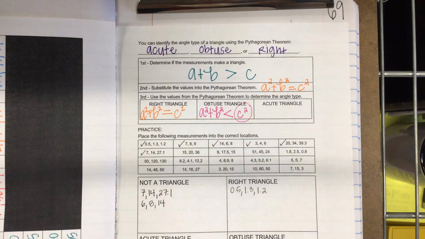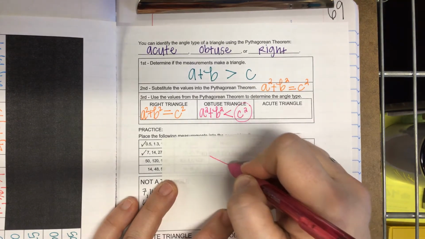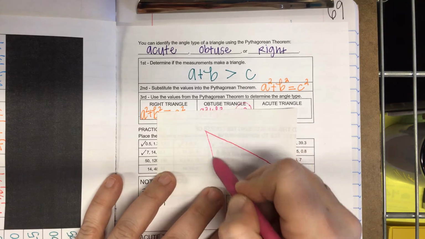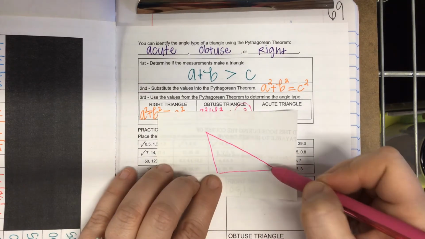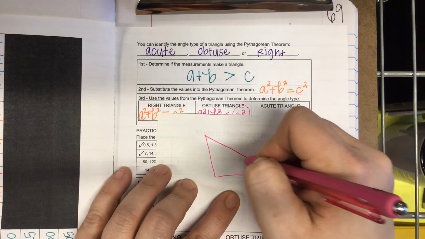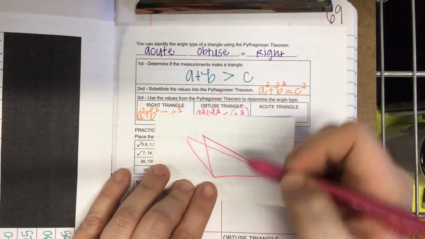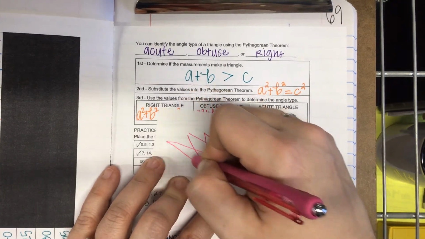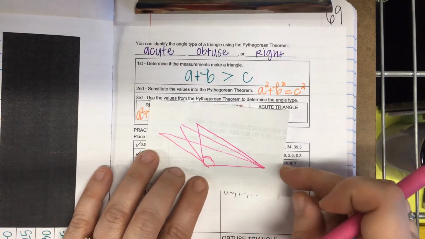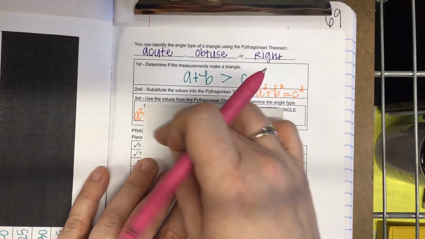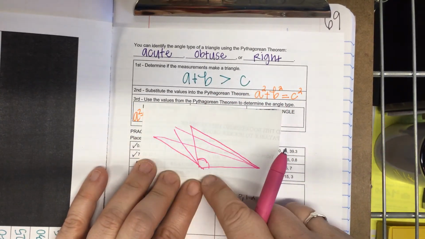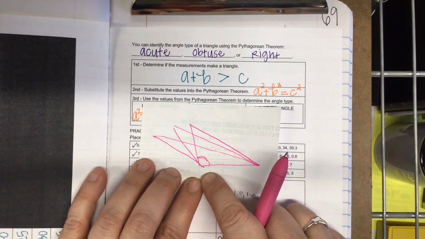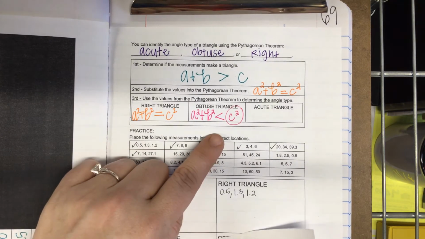And that's because if your hypotenuse is really, really big, it's going to push your triangle open more. The bigger your hypotenuse, the more open your triangle gets. See how each one of these has a little bit longer of a hypotenuse? It's pushing it open. So the bigger your hypotenuse is, it pushes it open, it makes it obtuse.